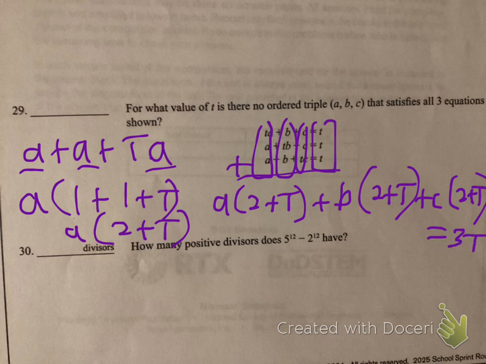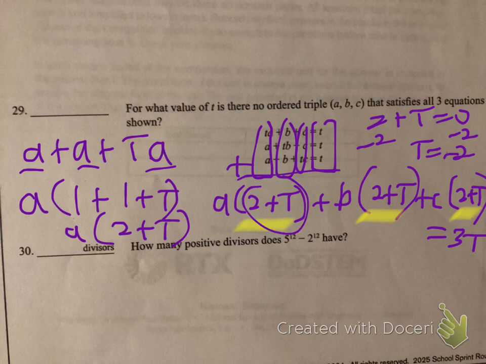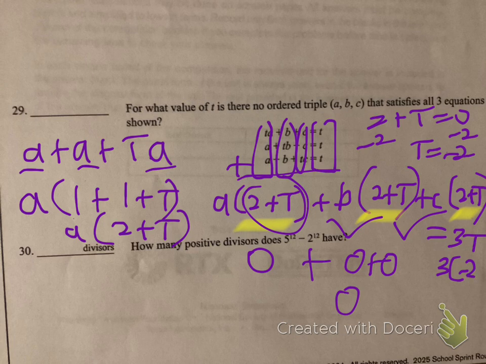Well, something interesting happens if I set what is in parentheses here equal to 0. Watch what happens. 2 plus T equals 0. I would subtract 2, and T would be negative 2. Now, what happens if T is negative 2? Well, that makes this thing 0, and 0 times A would be 0, plus 0, plus 0, so that would be 0, but we said T was negative 2, so 3 times negative 2 would give us negative 6.